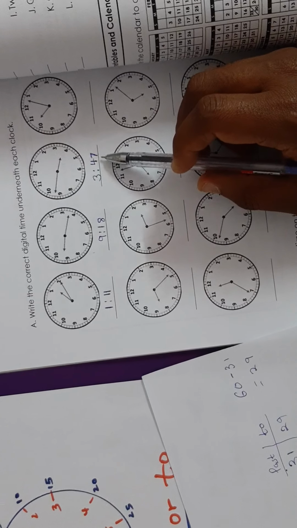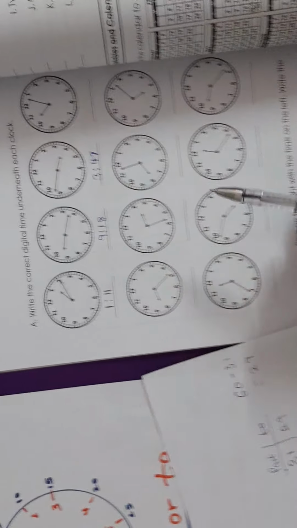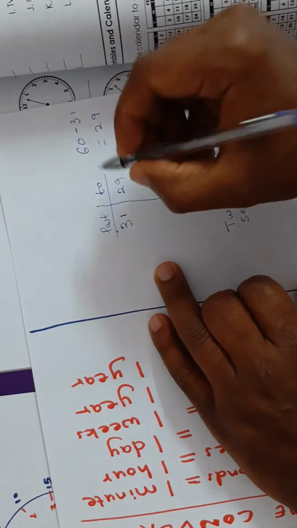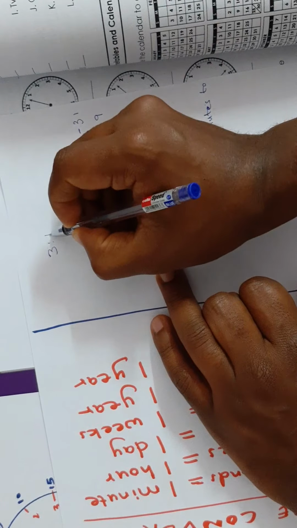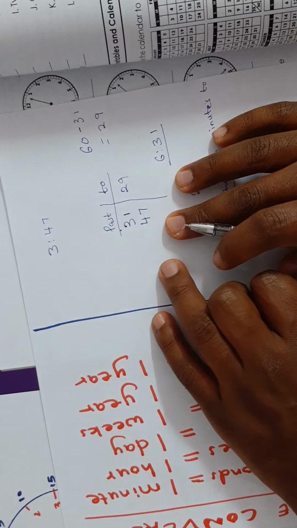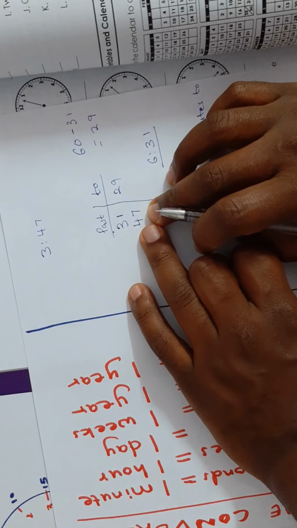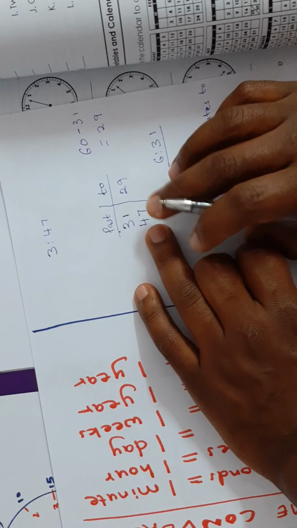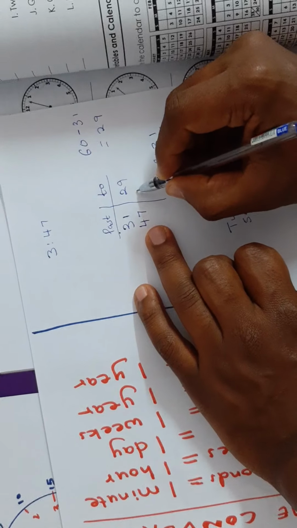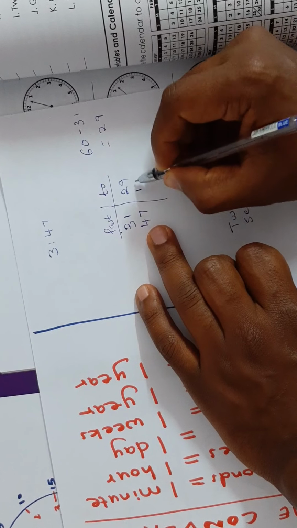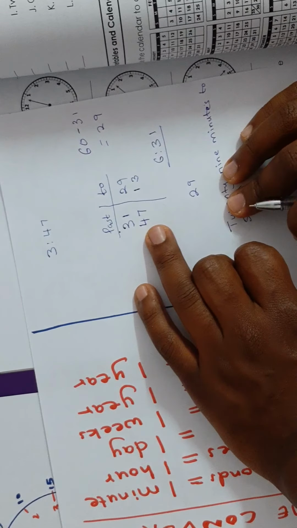So if we come back to my chart here and write 47 here, we know the time is 3:47. So if it is 47 minutes past, how many minutes do we need for us to get to 4 o'clock? So we know we need 13 minutes. Only 13 minutes.